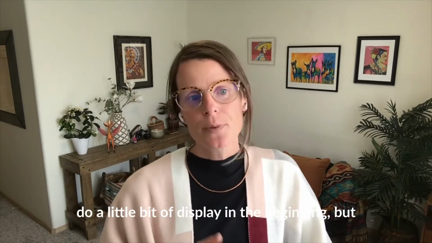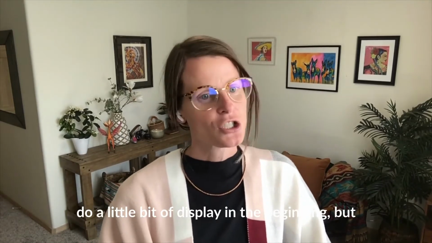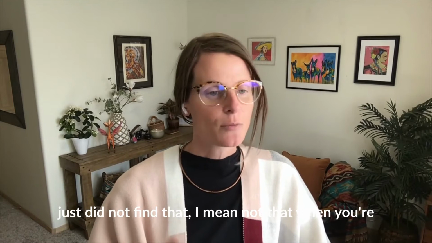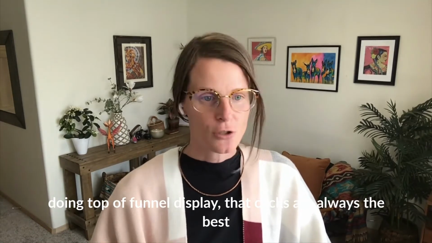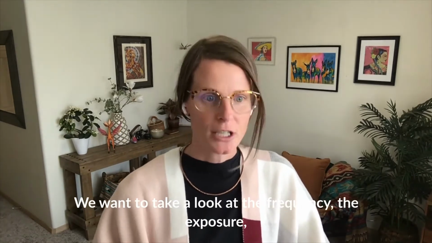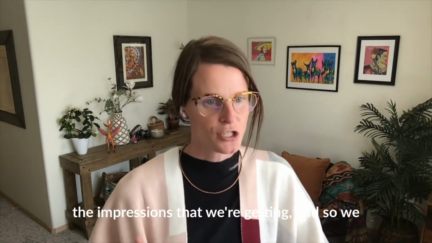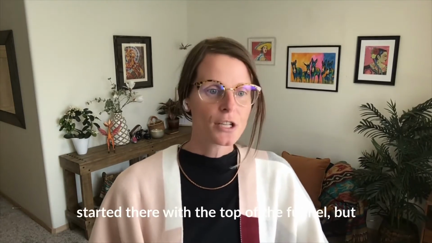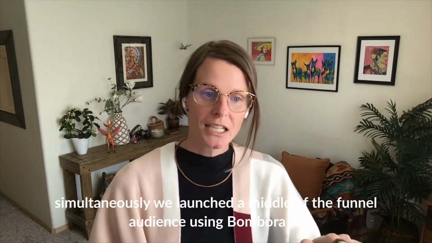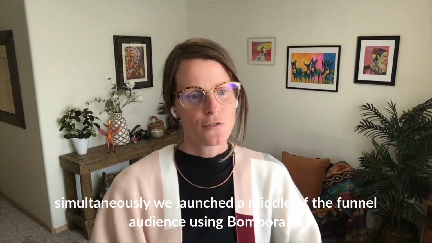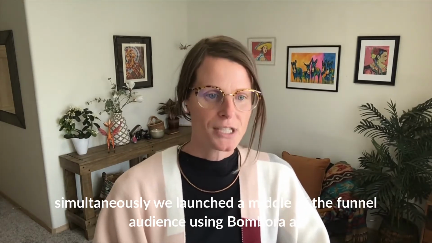We did do a little bit of display in the beginning, but did not find that, when you're doing top of funnel display, clicks are always the best metric, right? We want to take a look at the frequency, the exposure, the impressions that we're getting. And so we started there with the top of the funnel, but simultaneously we launched a middle of the funnel audience using Bombora's intent data.